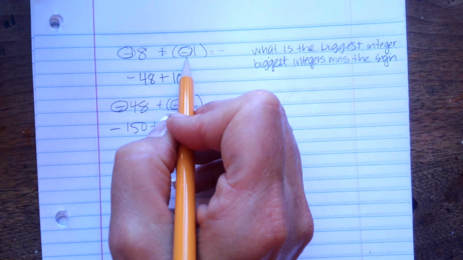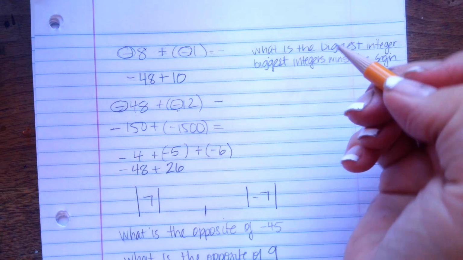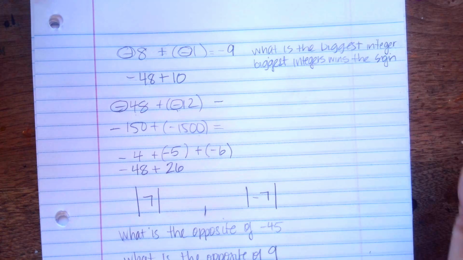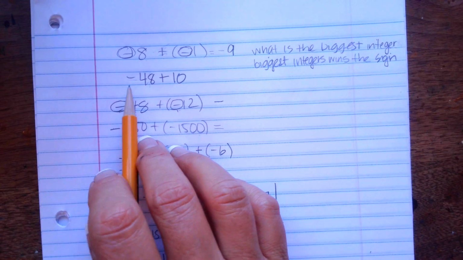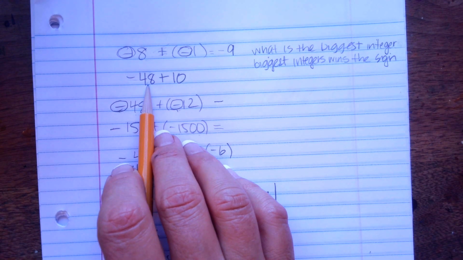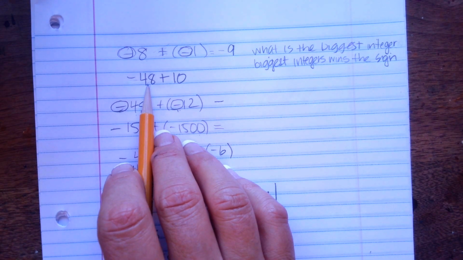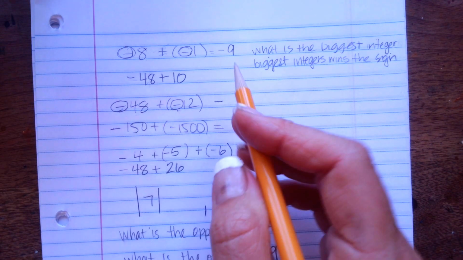If they're both the same, I add the integers. If they're different, I subtract them. So this is negative 9. What is the biggest integer? Negative 48 is the biggest integer, 48.